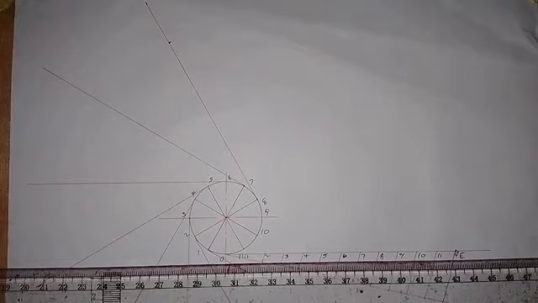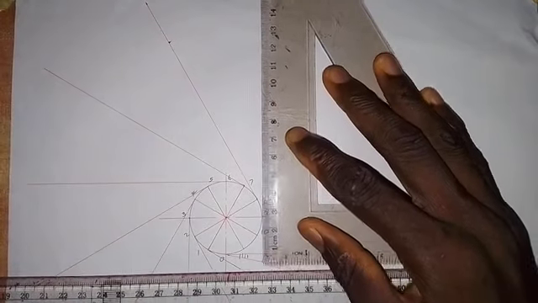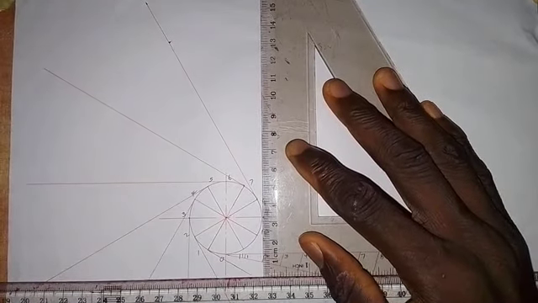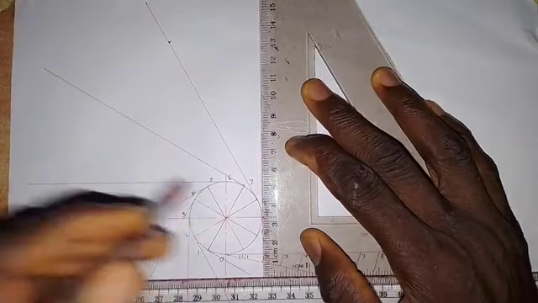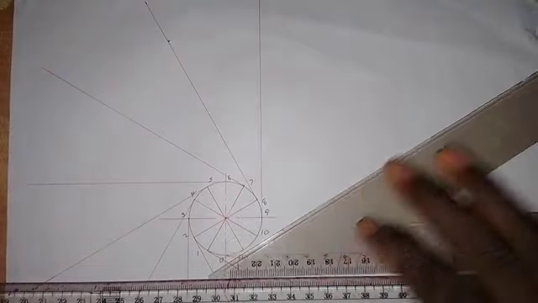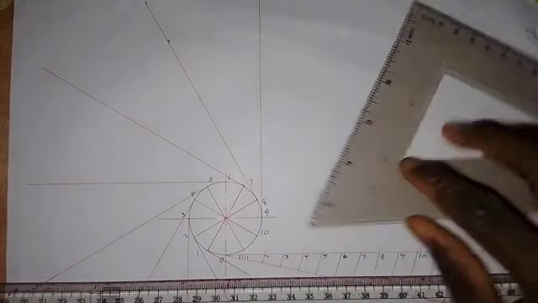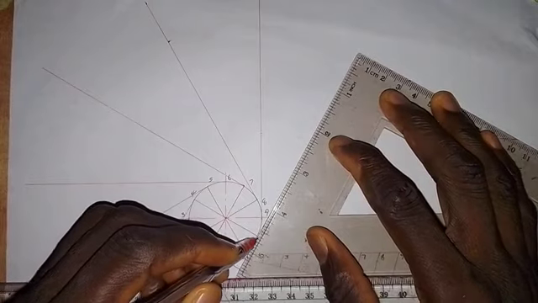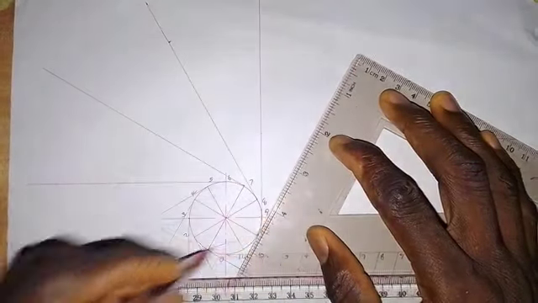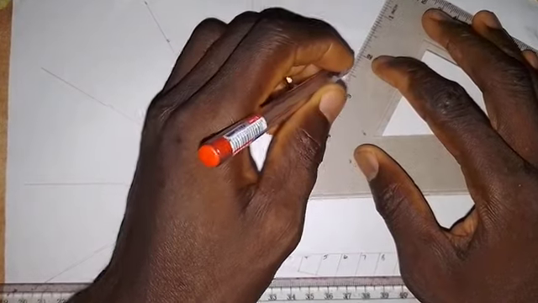Then for this, I just need to draw a perpendicular line to this point 9. So a line that will go up like this. Then for point 10, I will need to adjust the set square. So this is at a right angle to point 10, so I may need to extend it.